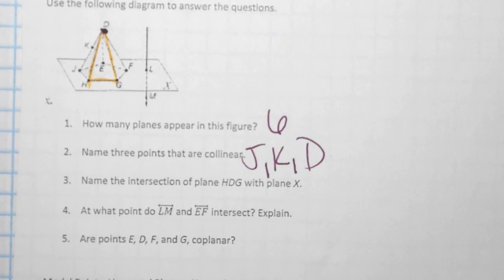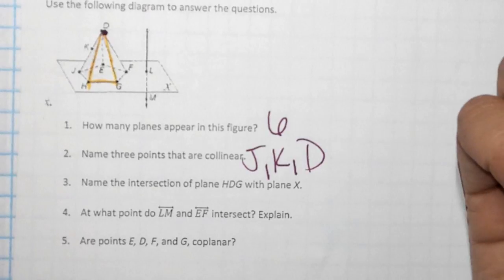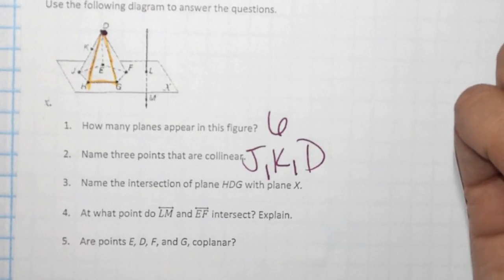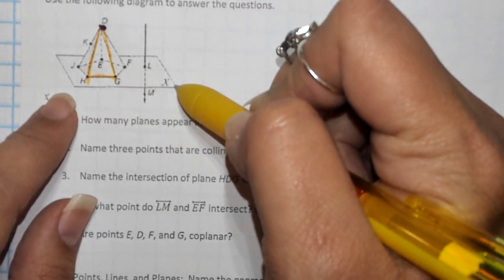Two planes intersect at a what, y'all? At a line. 2 planes intersect at a line. So where does that front triangle intersect that rectangle? Baby, at what line? Do you see the yellow one that I highlighted? Yes. All right, where is it cutting through the rectangle?